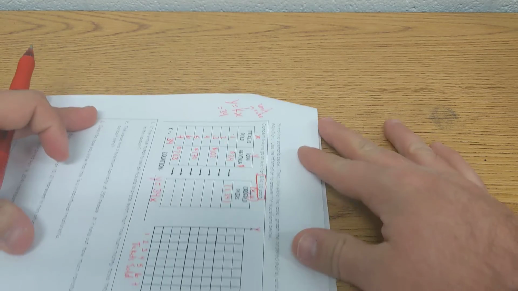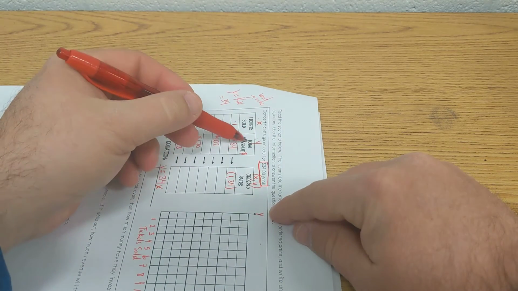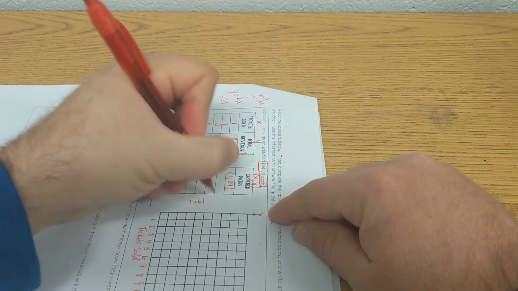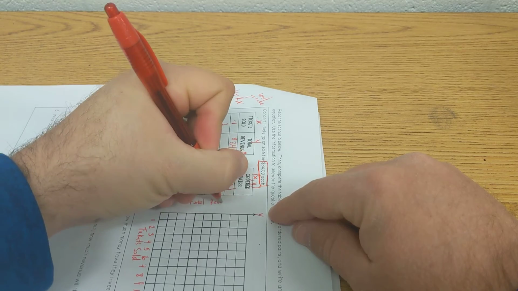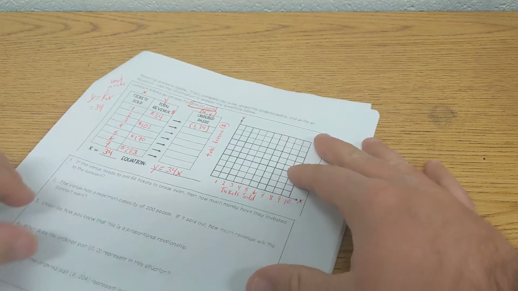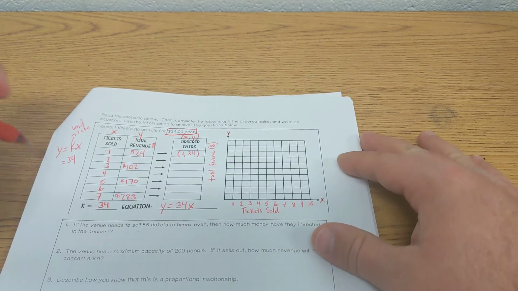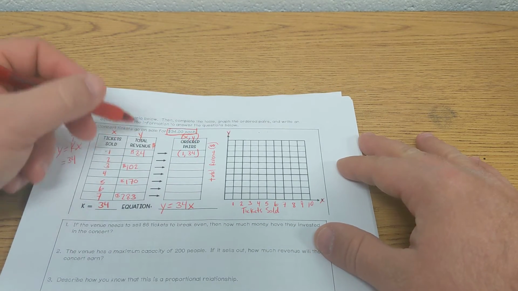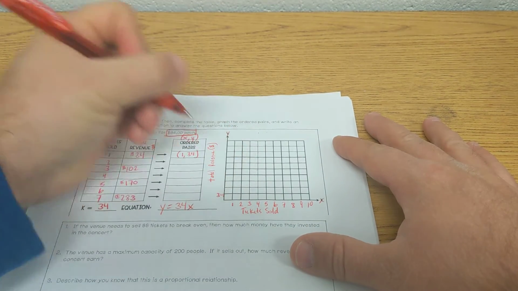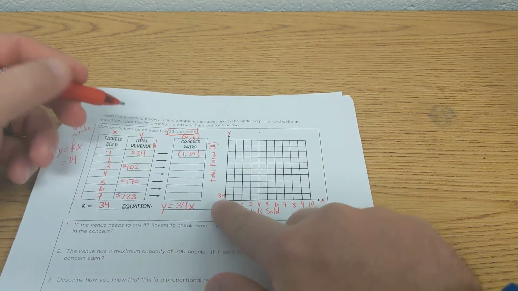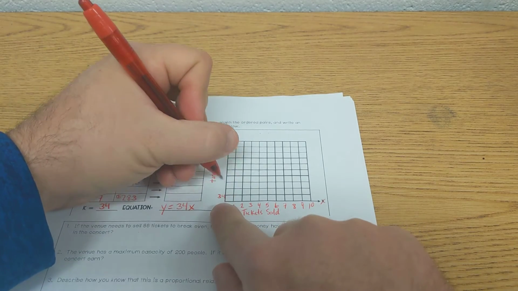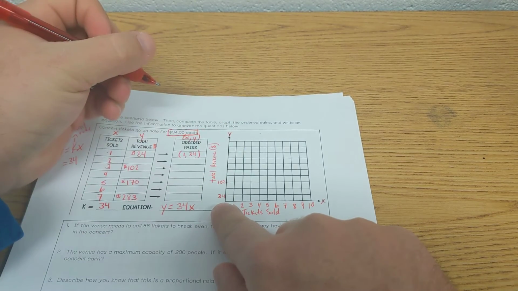Now my Y. Y is my total revenue. And like I said a while ago, revenue is in dollar amounts. We know our unit rate is 34, so it goes up 34 each time. It doesn't change, so I'm going to do 34. That's the first one. The second one, you're going to fill that in. The third line is $102.